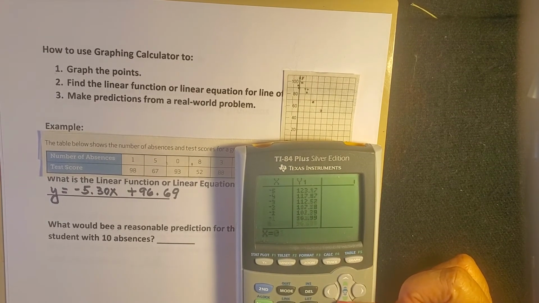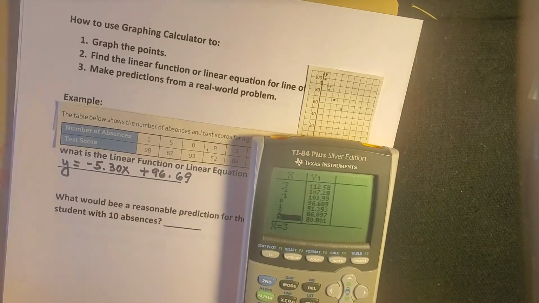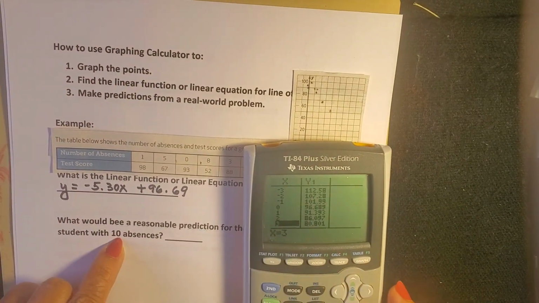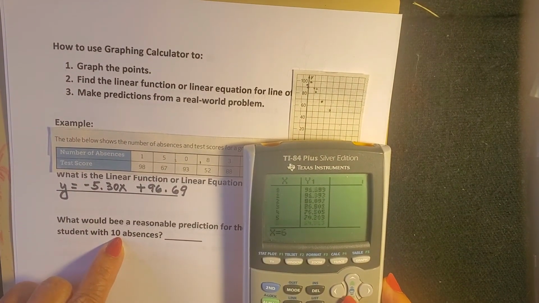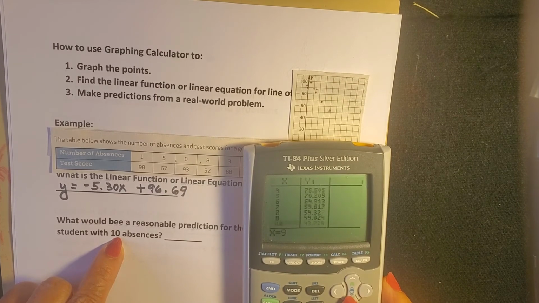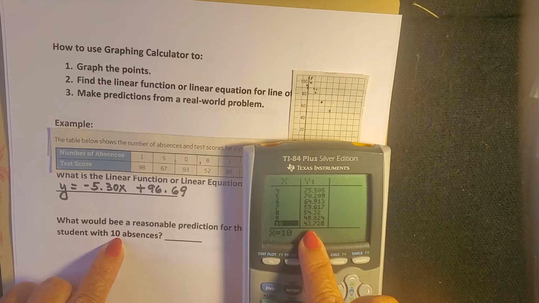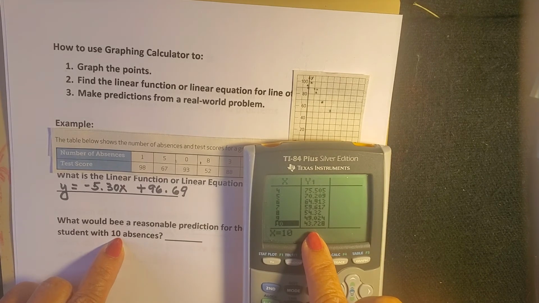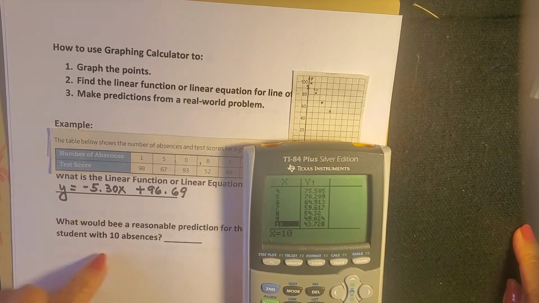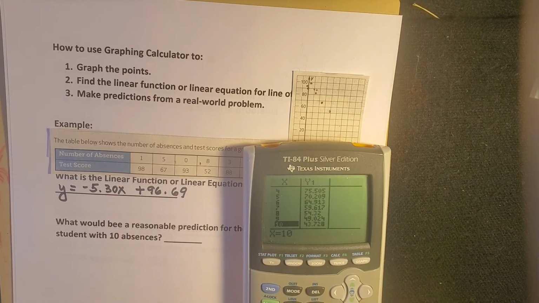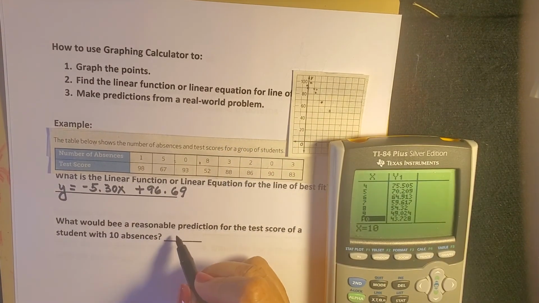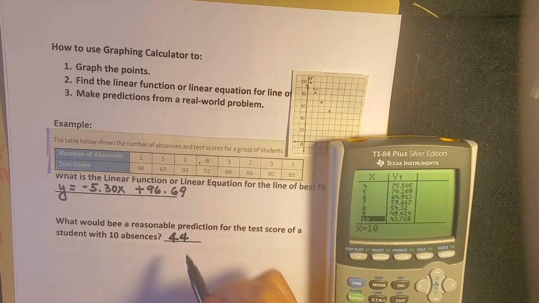If you scroll down, you see positive. Now we want to predict 10 absences on the x value. So let us look. That means 10 absences will have a score of 43.728. And we will round it up. It will be 44. Okay?